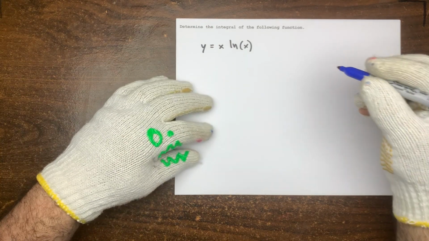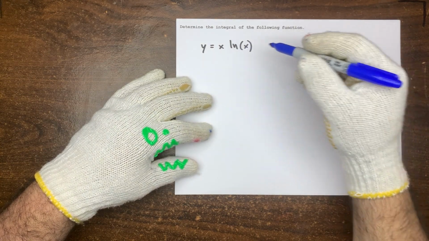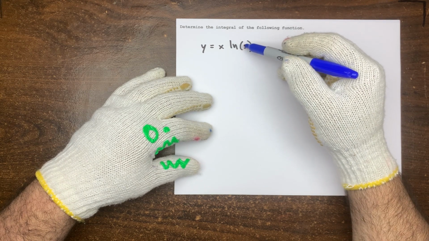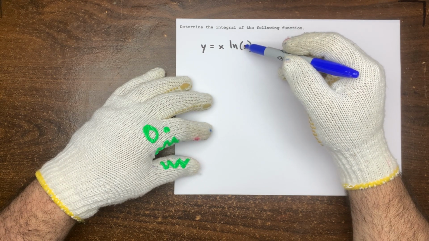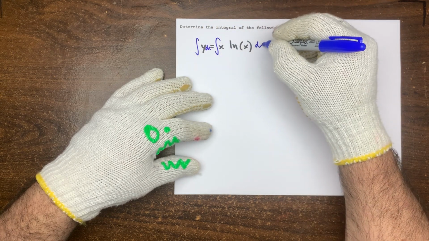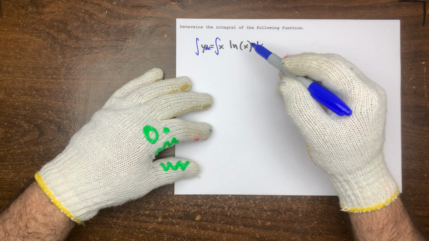Determine the integral of the following function: x ln x. Anyways, okay, so can I take the integral of this straight up? No, I don't know what the integral of that thing would be. So can I use it by parts, or no, by substitution?